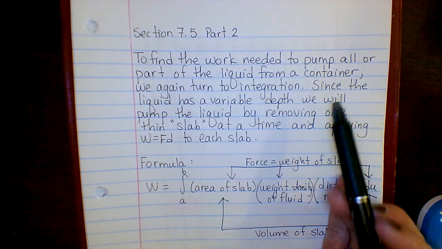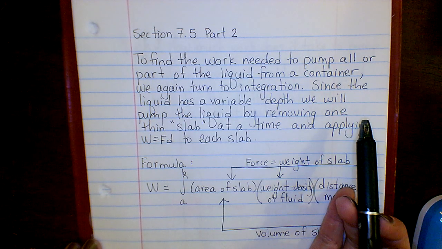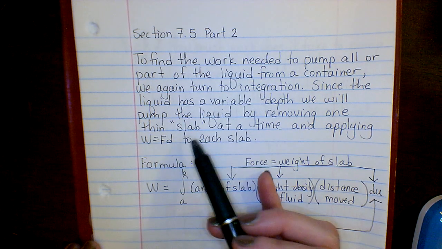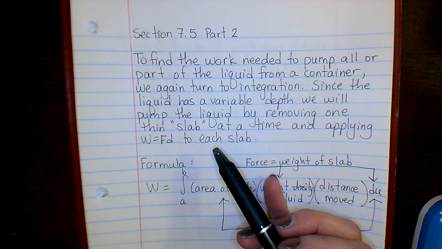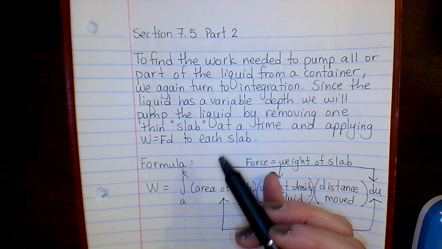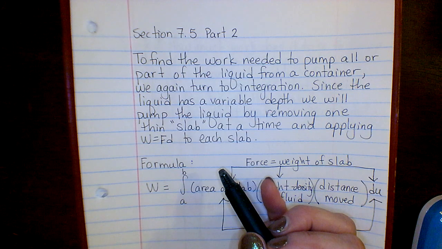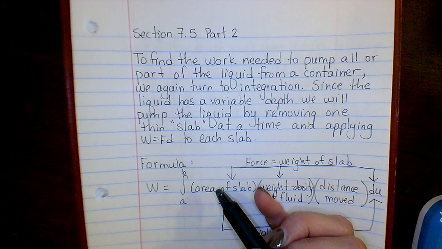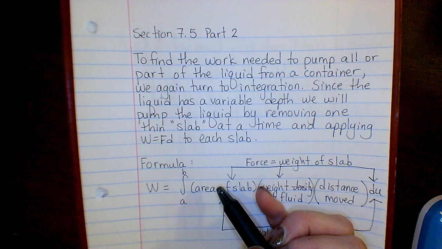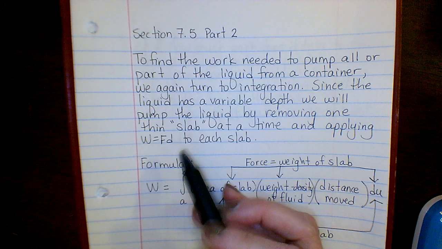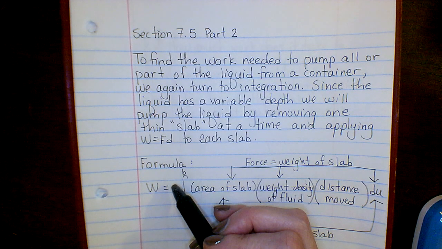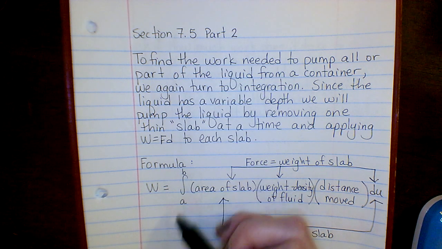We're going to do this by removing one thin slab at a time of whatever this liquid is. And what we're going to do is use the volume of each slab times the weight density of whatever fluid is there to get the full weight of each slab. That's going to be, of course, our force. And then the distance is going to be however far it's needing to move in this pumping process.